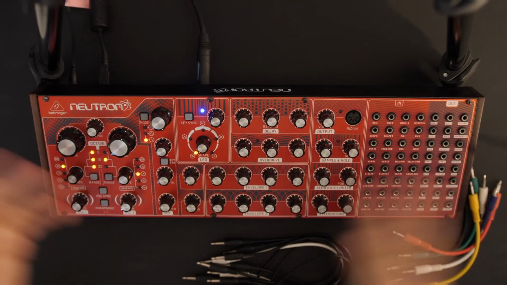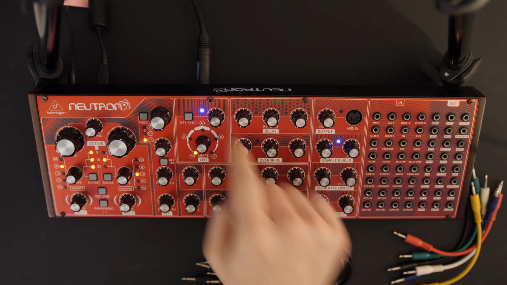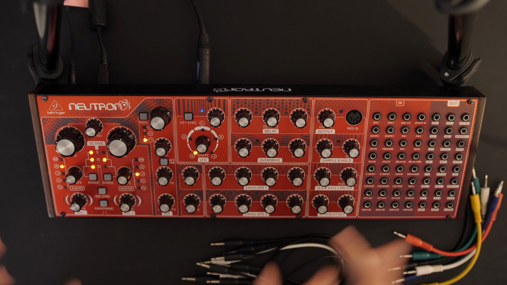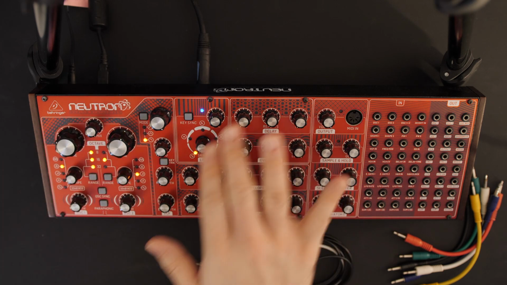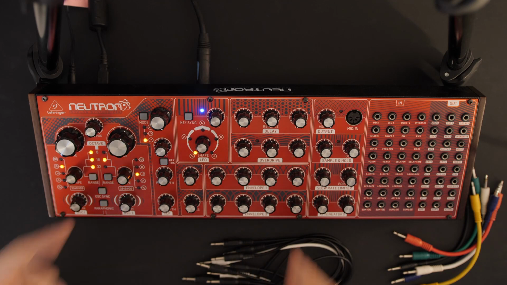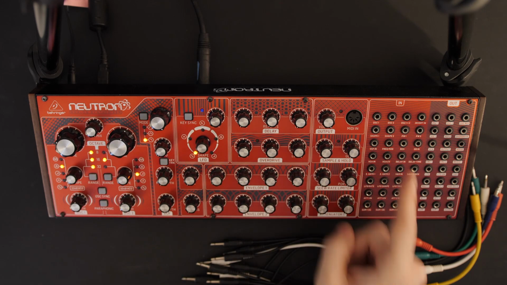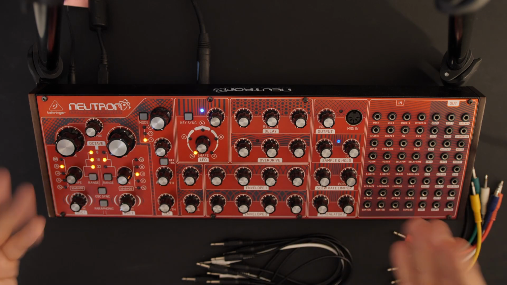Let's do this. Okay, so here's the Neutron, and what we're going to do, we will use the LFO here as our source of oscillation instead of these two main oscillators, because the LFO can be retriggered every time it receives a new note, meaning that the phase will be reset to 0. And this is really important when we're dealing with Psytrance basslines.